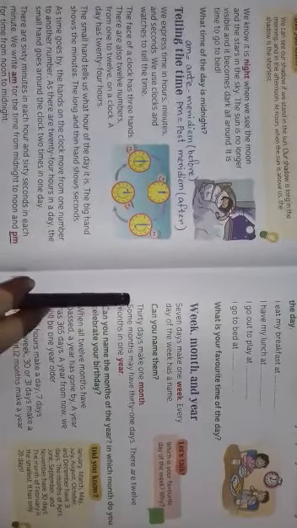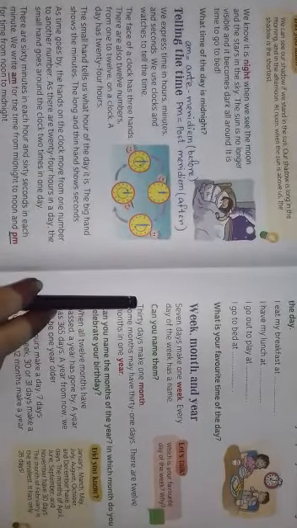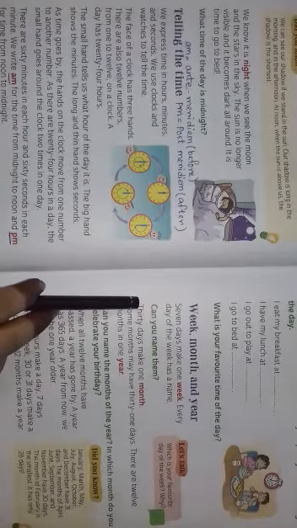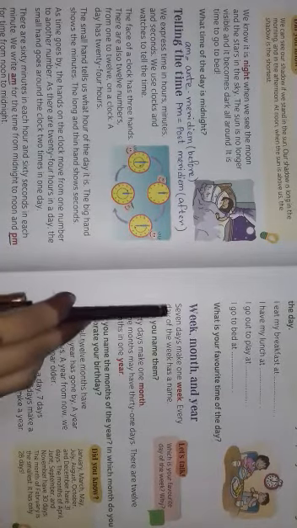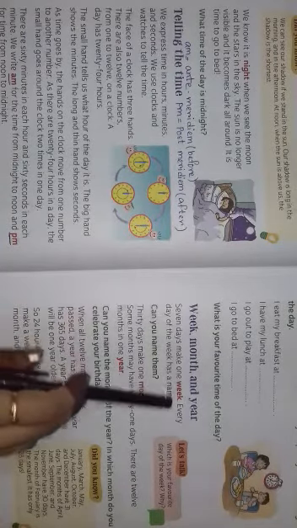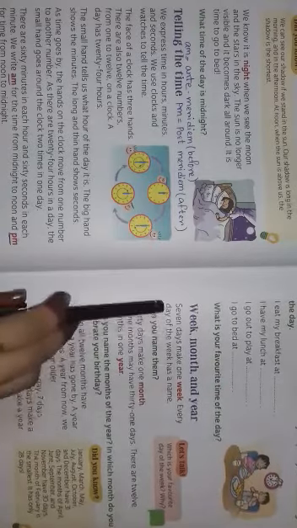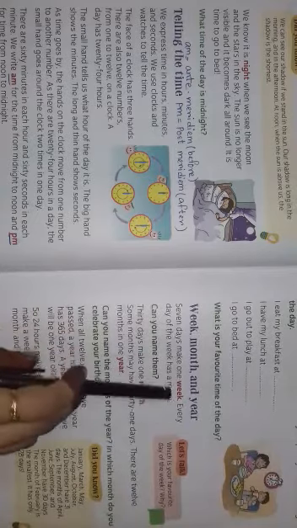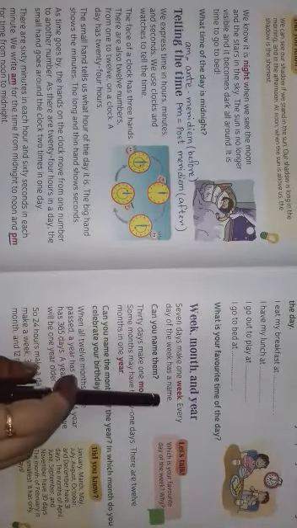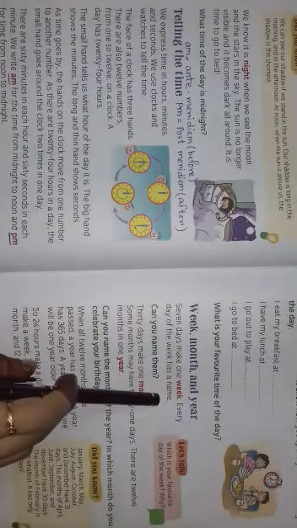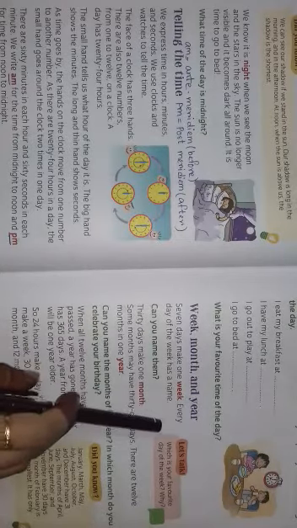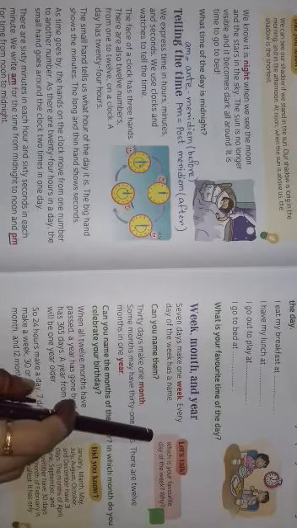Now move to page number 57 and now I will discuss week, month and year. So we know that 7 days make 1 week, right? Every day of the week has a name, okay? So there are 7 days in a week and every day of the week has a name. What are the names, you know? Yes, of course you all know. Sunday, Monday, Tuesday, Wednesday, Thursday, Friday and Saturday. So these are the 7 days of a week.